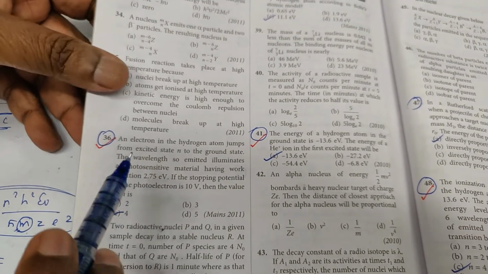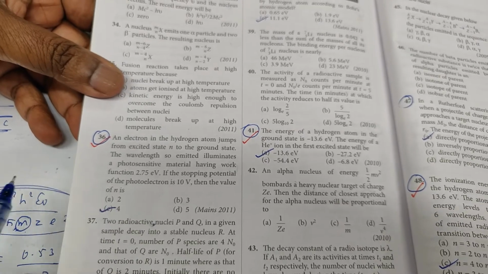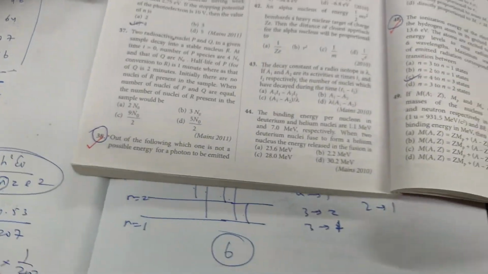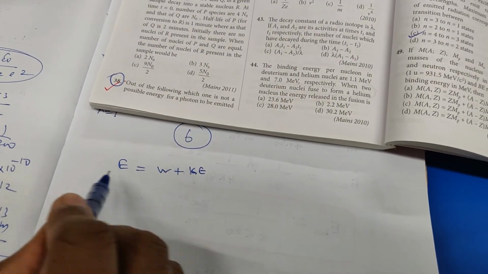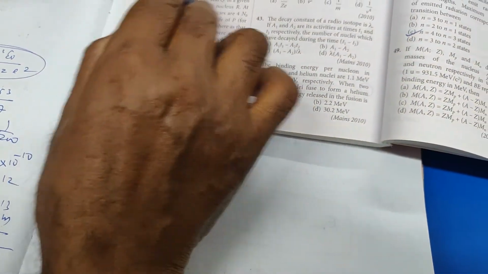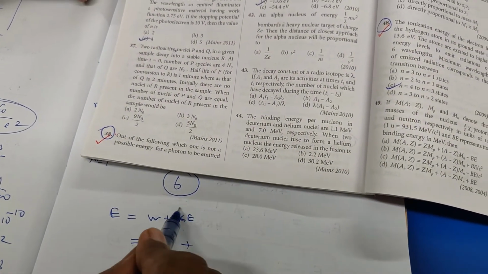Now, in physics, sometimes they combine 2 chapters. Here, how is the combination? Einstein's photoelectric equation is combined with the energy level diagram. How much is the work function? 2.75. And how much is the kinetic energy?